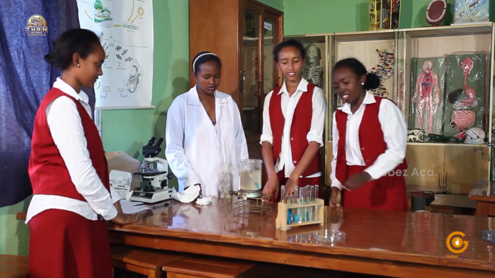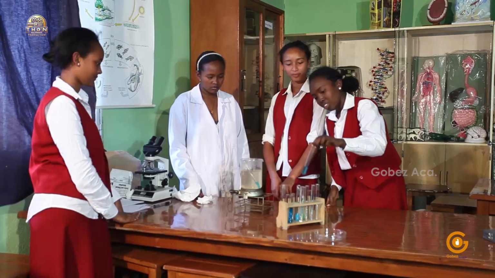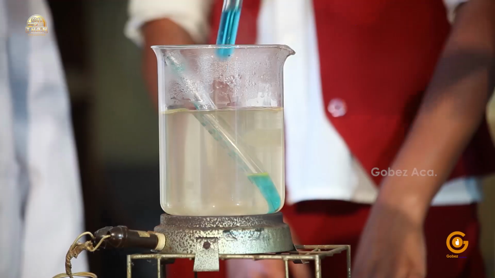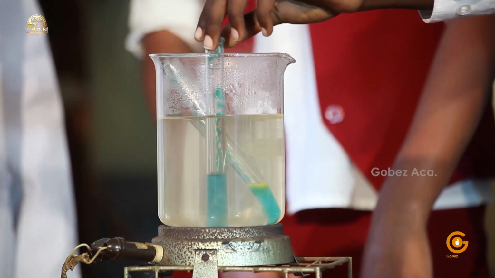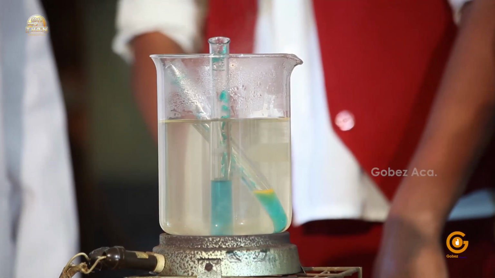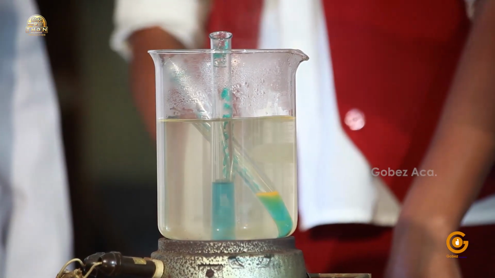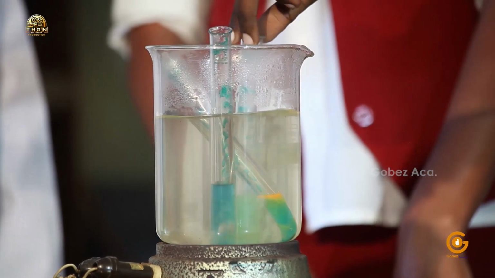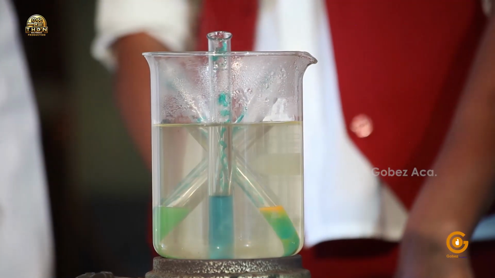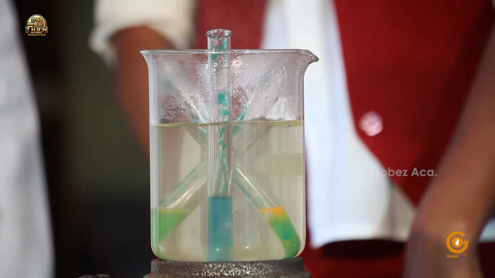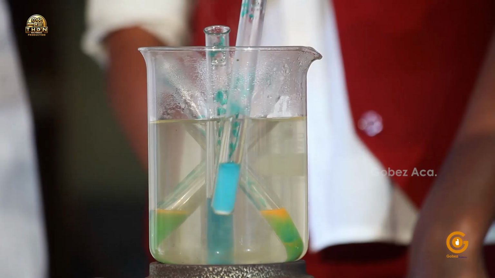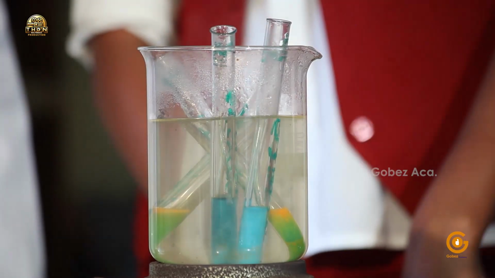Hannah, would you do the rest? Okay. I have sucrose here. And here's fructose. And lastly, the starch. But don't forget the control. Oh yes.